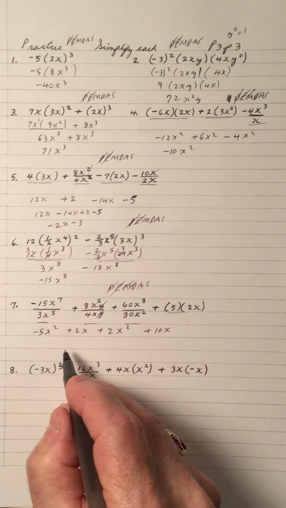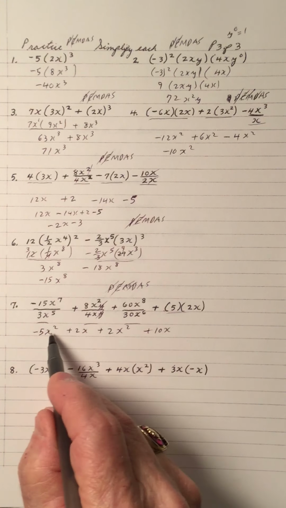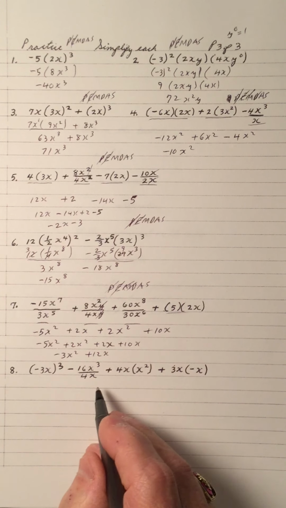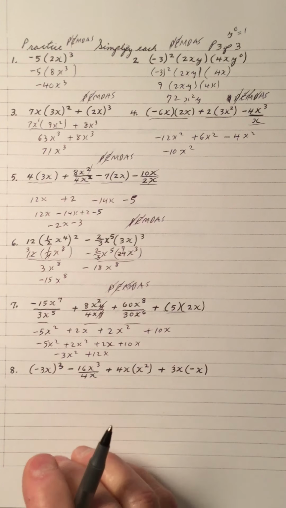Like terms. If you want, you can group these together. I will. Be consistent. It just takes a little bit longer to write down. Like that. I'm grouping them and I don't change the signs. And I add, I get a negative 3 and 2 is negative 5 and 2 is negative 3x squared. And 2x and 10x is 12x. Remember, you can only add like terms. And when you do, you keep the literal coefficient. Keep the x and add the numbers.